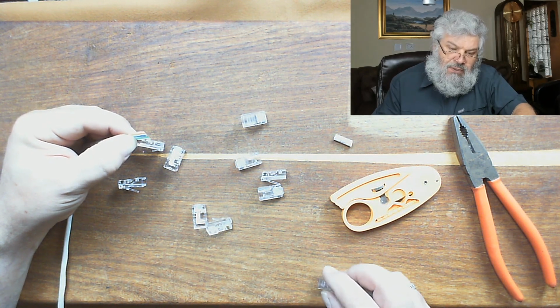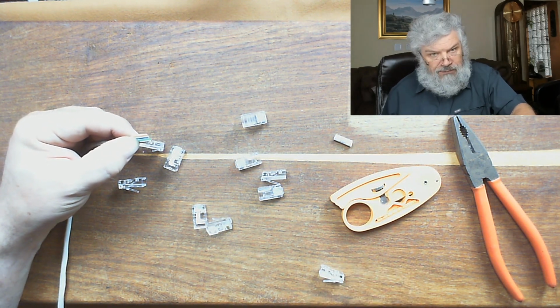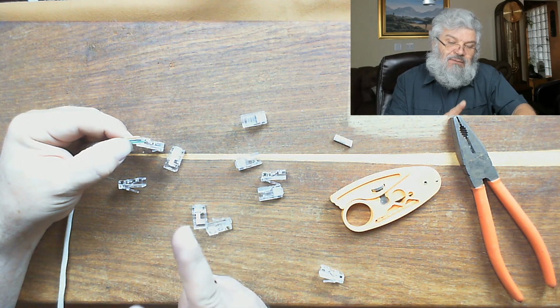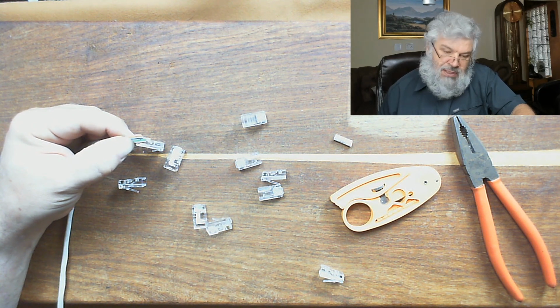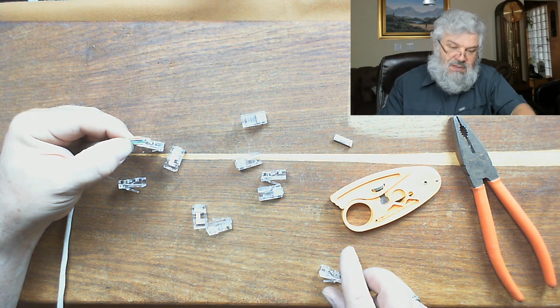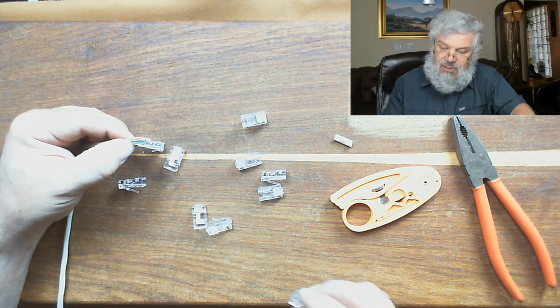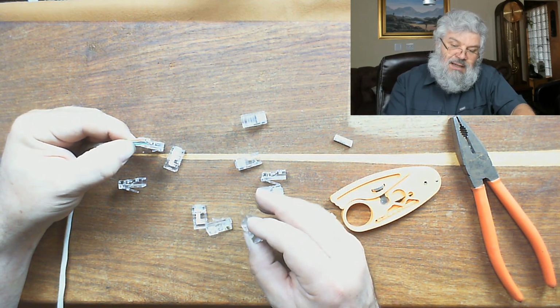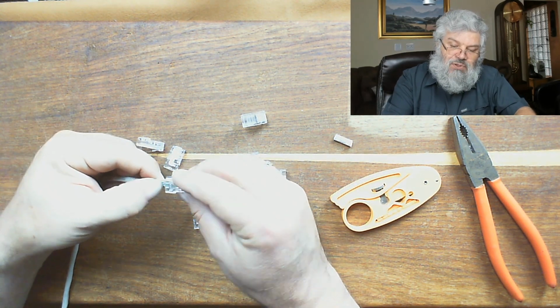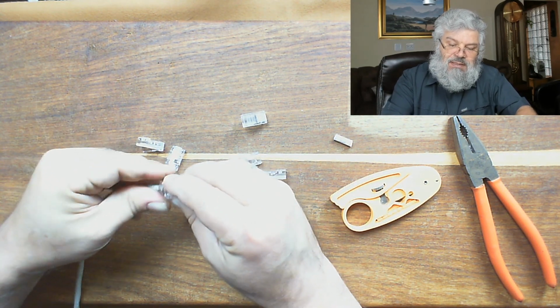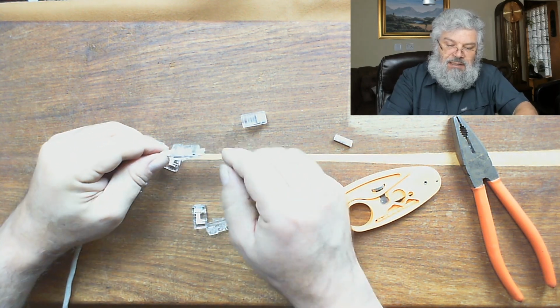Now, if you were using ordinary RJ45 plugs, you would have to snip them so that they are flush, and then you could push them into the RJ45 connector. I'm using a new type of RJ45 connector that has little holes in the front, and as I push these wires into it, I don't have to push until it is flush.